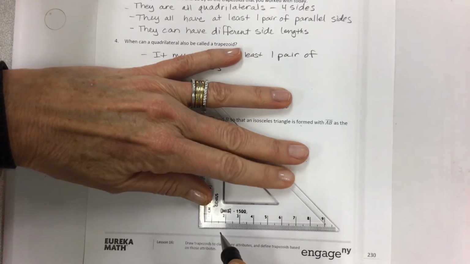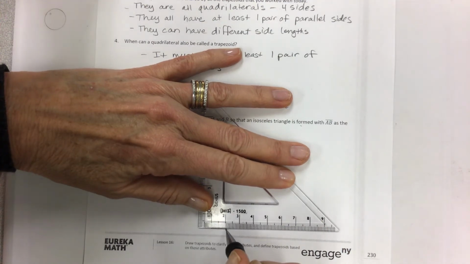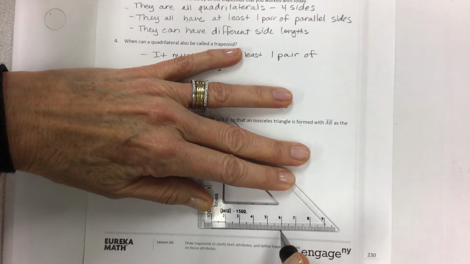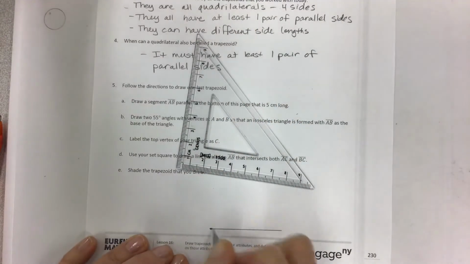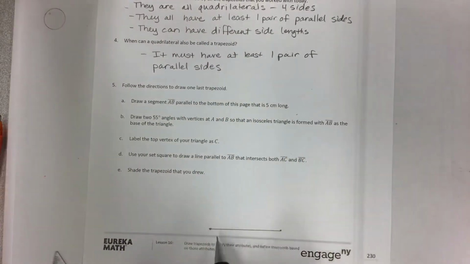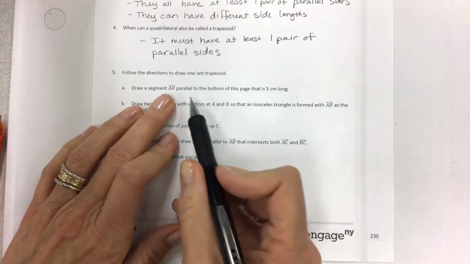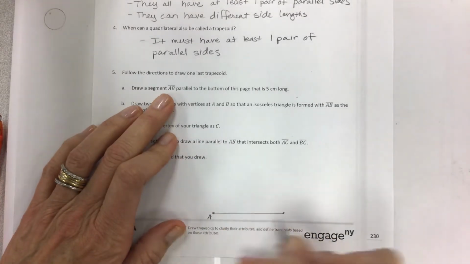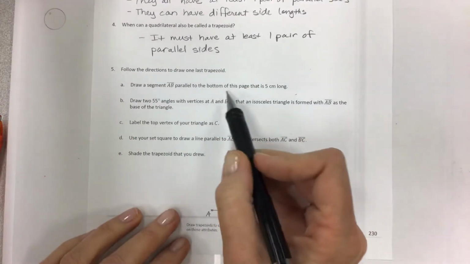I'm going to go from the 1 up to the 6. There we go. Okay, and this is a line segment, so I'm making it have endpoints, and this line segment is AB, so I'm going to label this point A and this one B. This is parallel to this line, so we're all good. And it's 5 centimeters long.